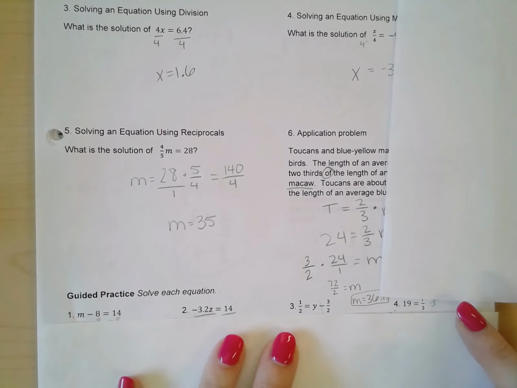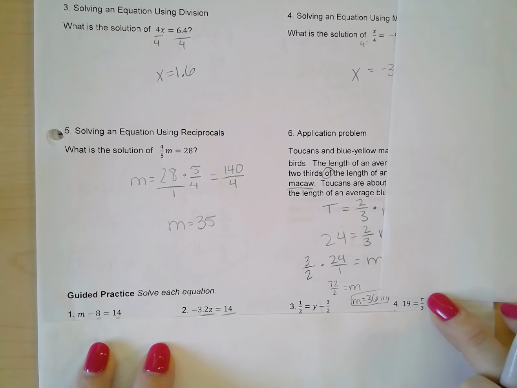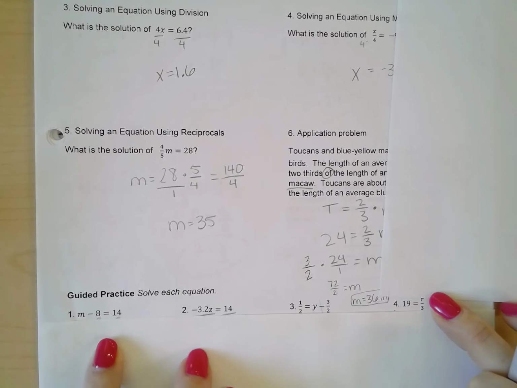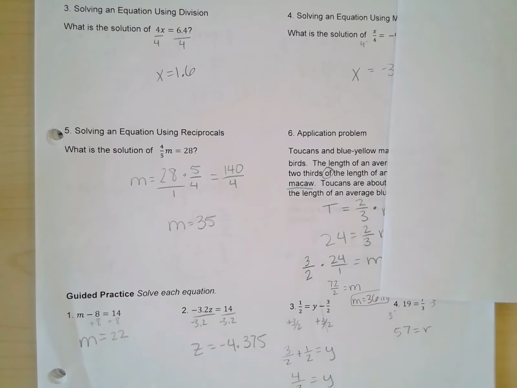So these next questions are guided practice problems. So I'm going to ask that you pause the video here and attempt these 4 problems on your own. So once you've done these 4 problems on your own, what you're going to do is you're going to check.